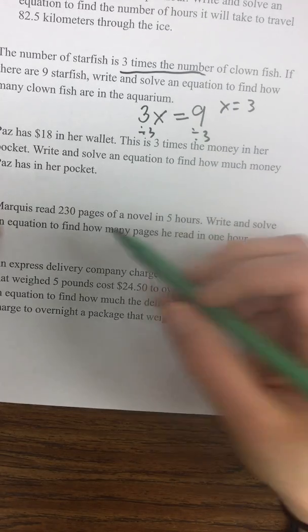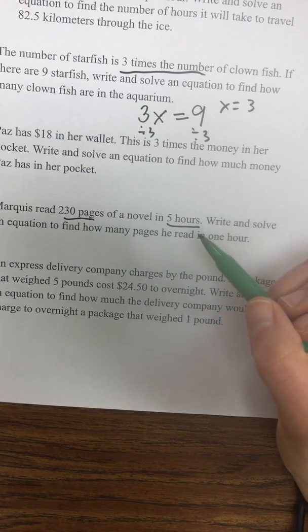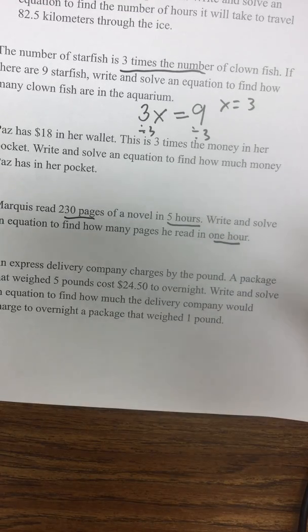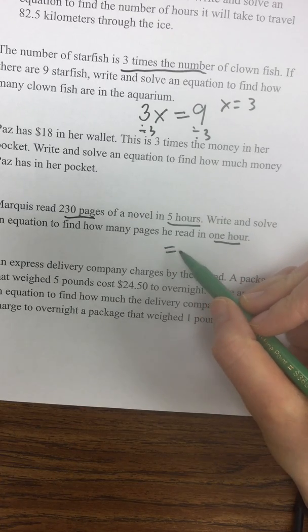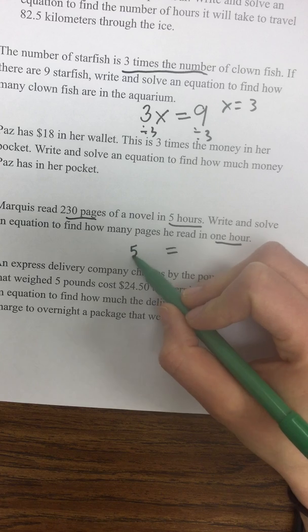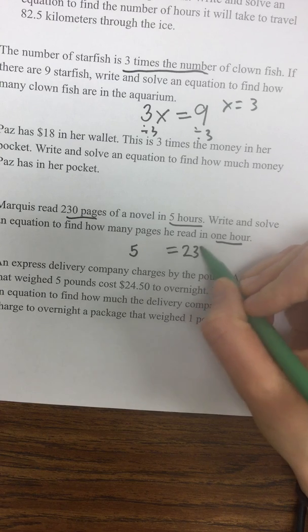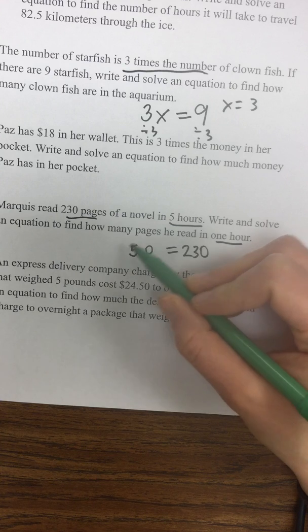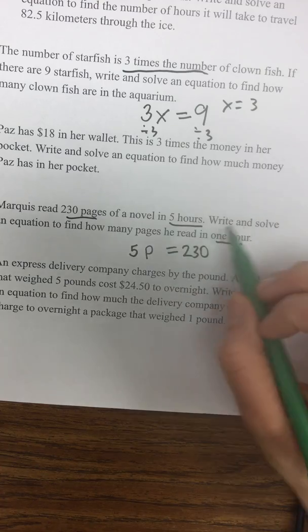We'll go down to this one. Marquise read 230 pages of a novel in 5 hours. Write an equation to find how many pages he read in 1 hour. That tells me I'm going to be doing a unit rate question, and when I find unit rate, I always divide. So if I know I'm going to divide to solve, you're going to set it up as a multiplication equation. He read 230 pages in 5 hours. I just don't know how many pages he read in 1 hour. But I know when I multiply that by 5, I will get 230. So I would divide 230 by 5, and that would give me the number of pages he read each hour.